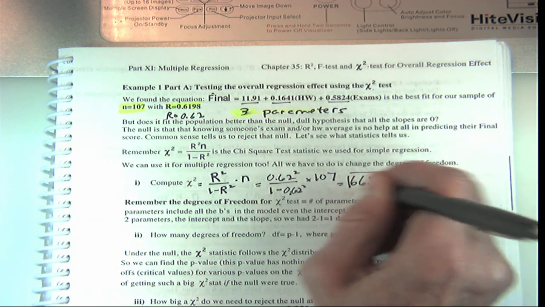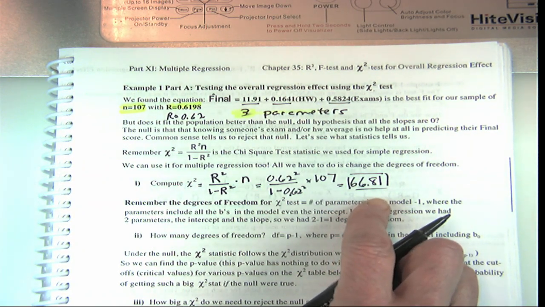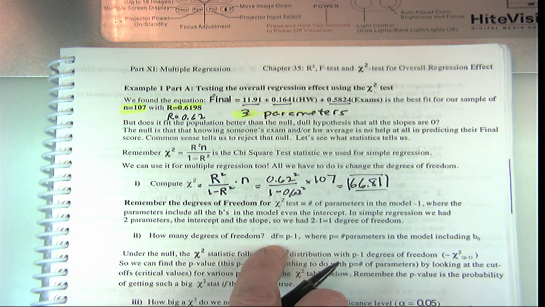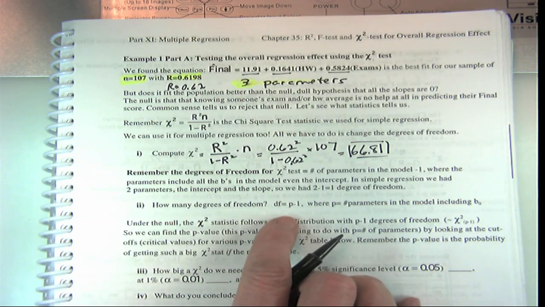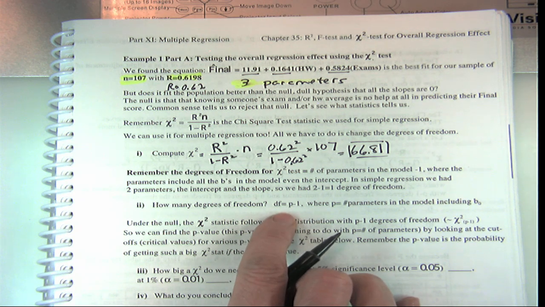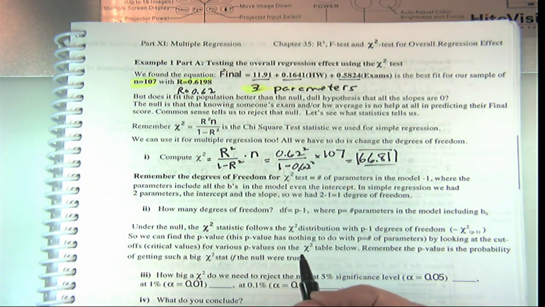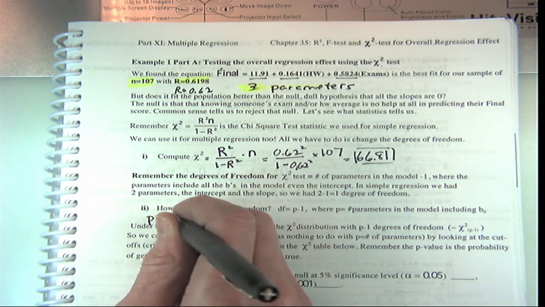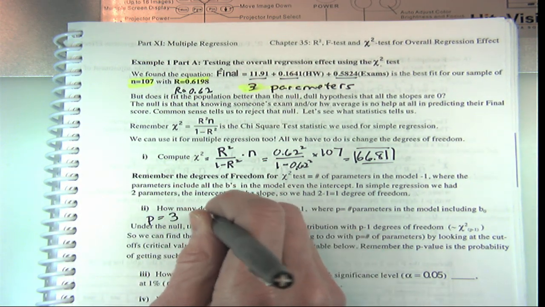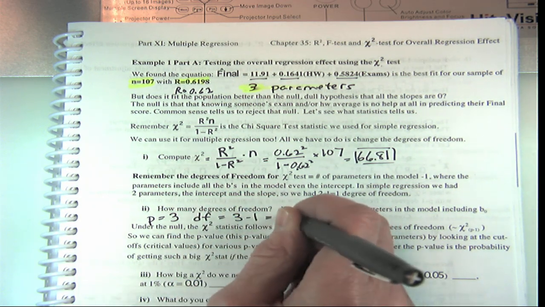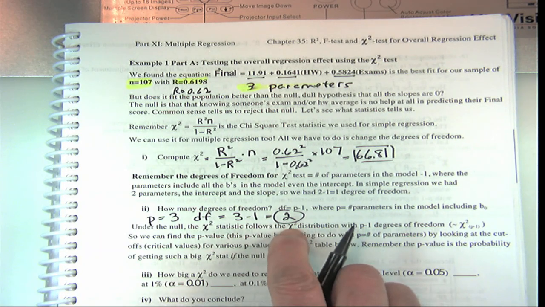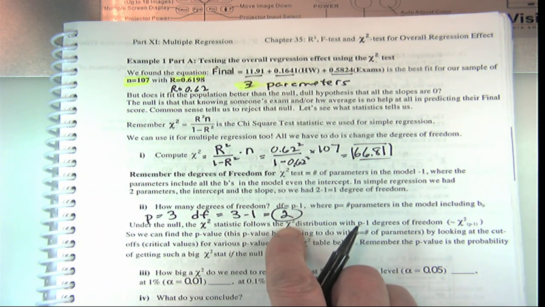66.81. Now, if you remember, when the null is true, chi-squared is about equal to its degrees of freedom. How many degrees of freedom are there? Do you remember the degrees of freedom for the chi-squared? We had it before. It's the number of parameters minus 1. The number of groups minus 1. Okay? So the number of parameters is 3, so the degrees of freedom is equal to 3 minus 1, which is equal to 2.